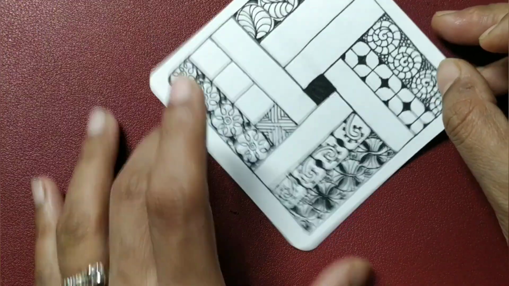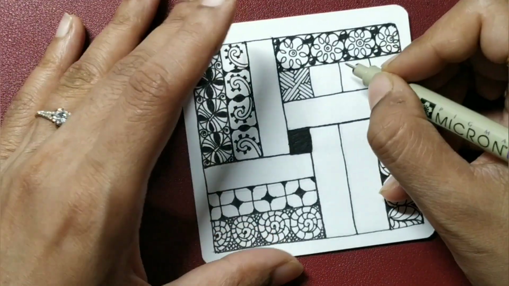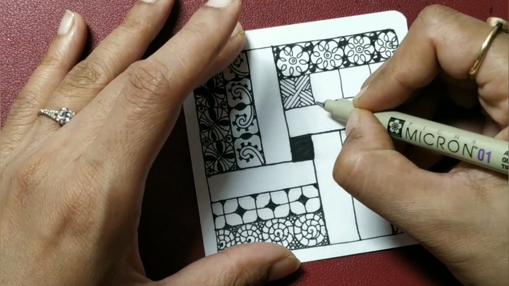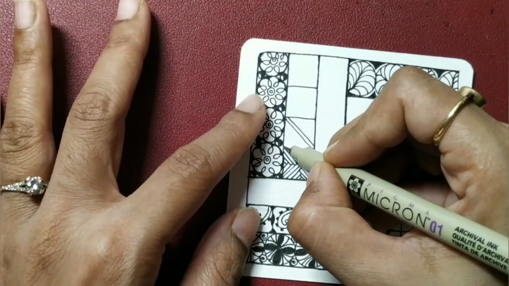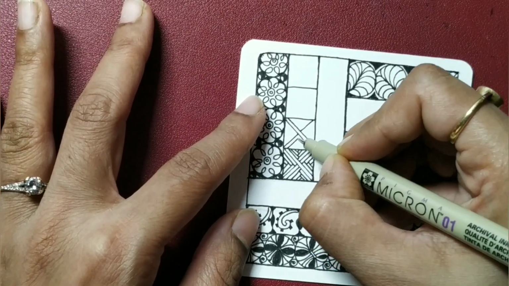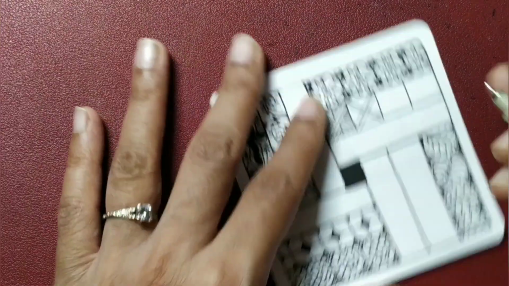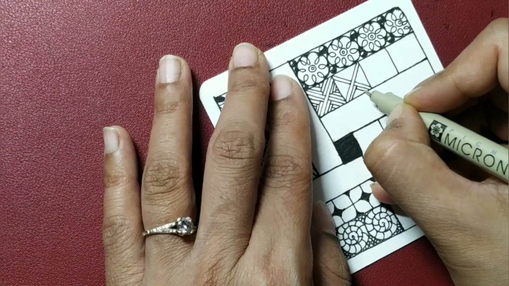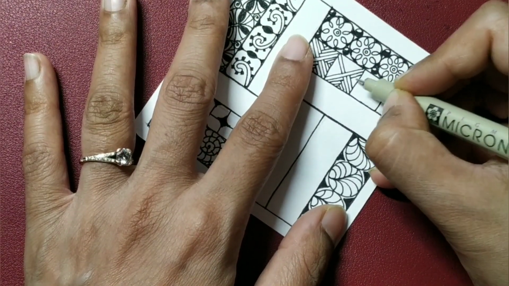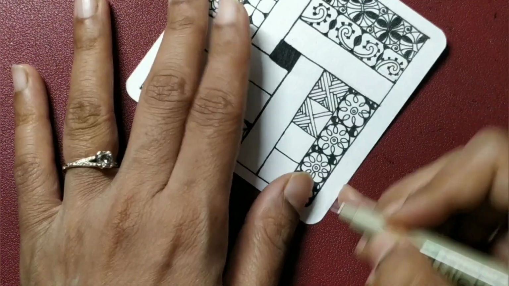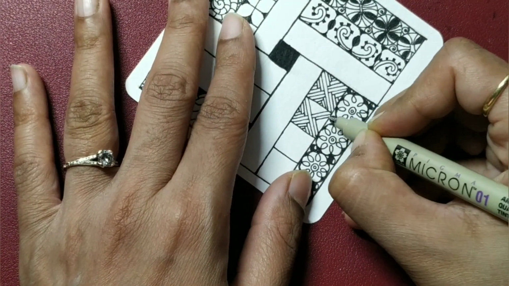Yeah, so there are a couple of more tangles which are totally line based, fragments which are totally line based, and they have the capacity to form these metapatterns when placed in different grids. This is just one of them. There are many such.